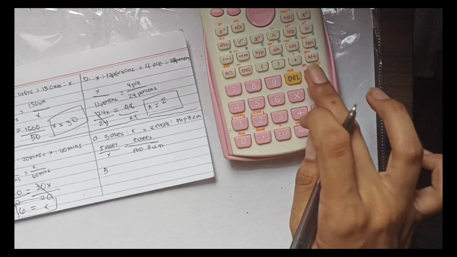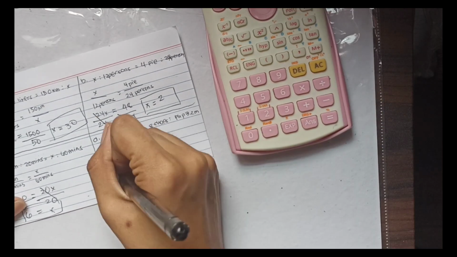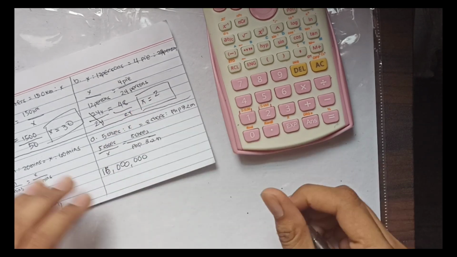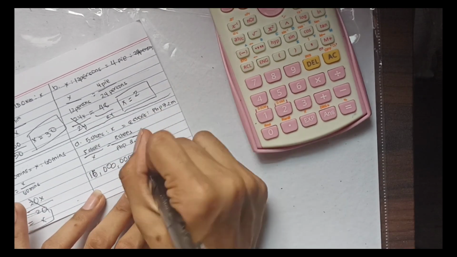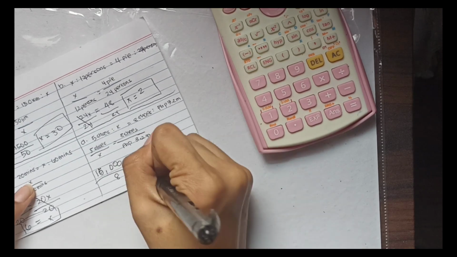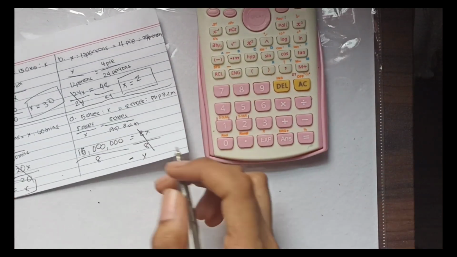For letter D, 5 times 3,200,000 is equal to 16 million. 8 times x is equal to 8x. Divide both sides by 8. The answer is 2 million.